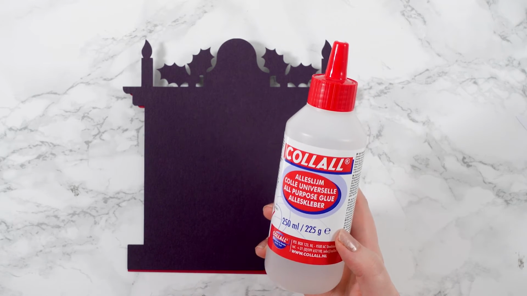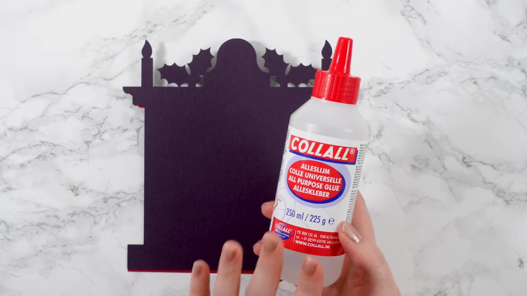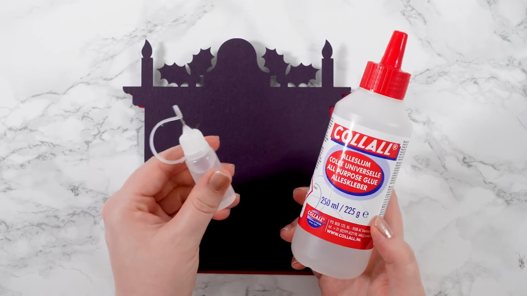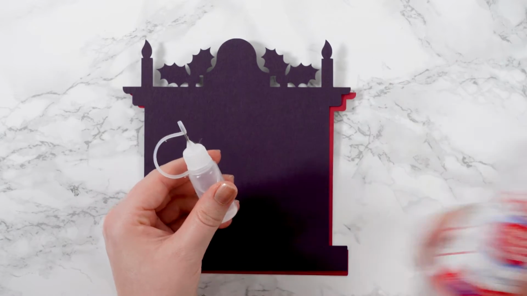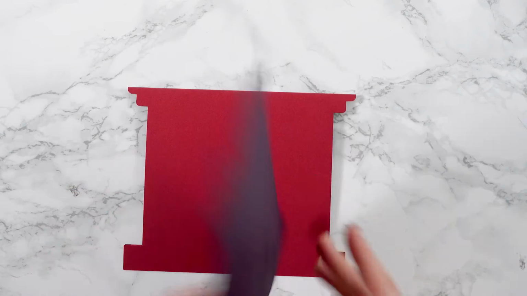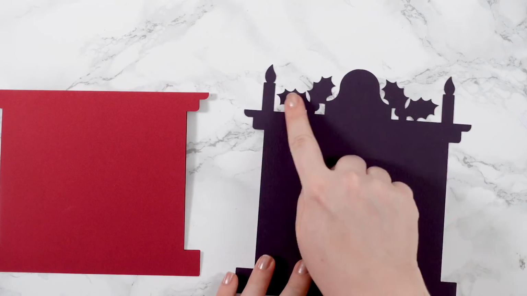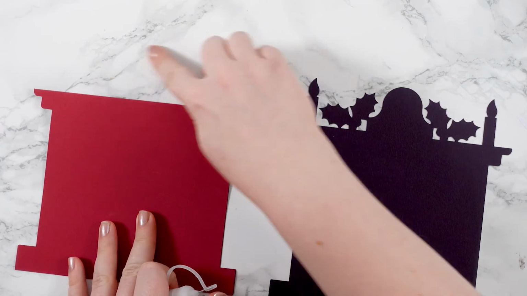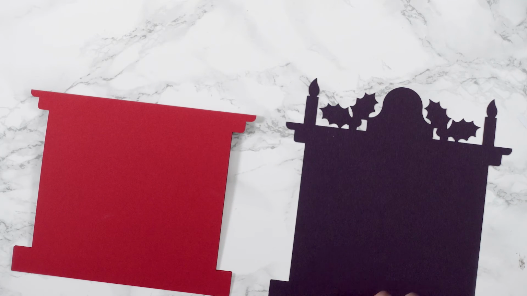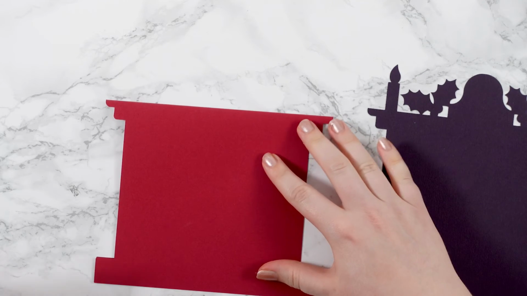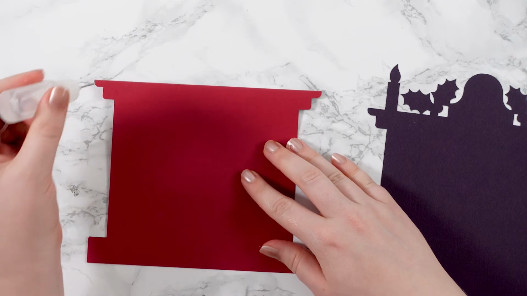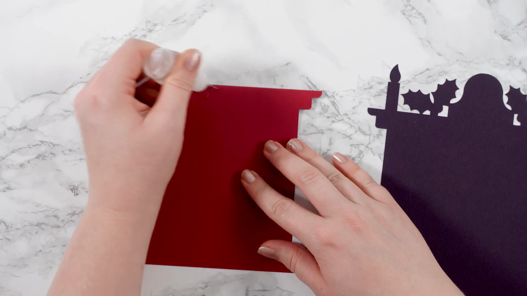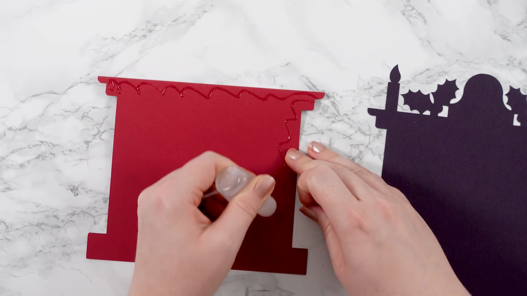I really like it because it doesn't bend or wrinkle the cardstock like other glues can do, and I put it into these needle tip applicator bottles. So you need to be careful that you don't put your glue in this top bit because that's going to overhang the card. You only want it in this bit, and it's actually going to be easier, I reckon, to put the glue on here rather than on the back of that purple.